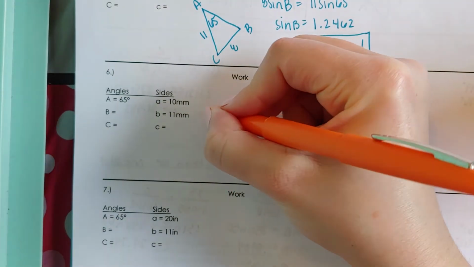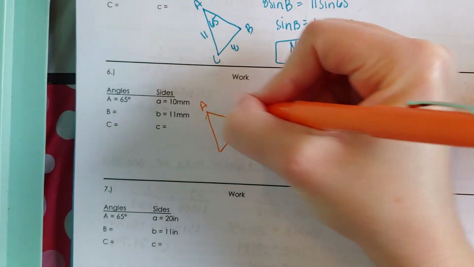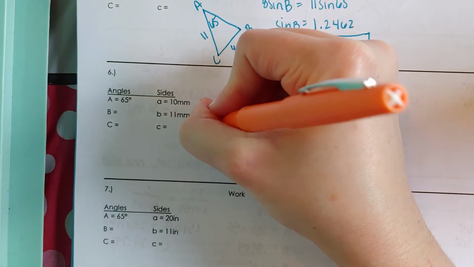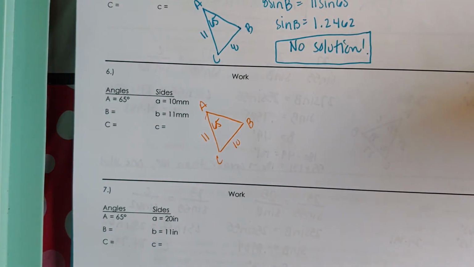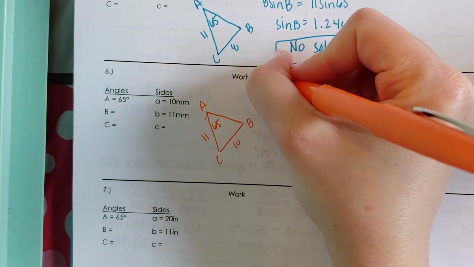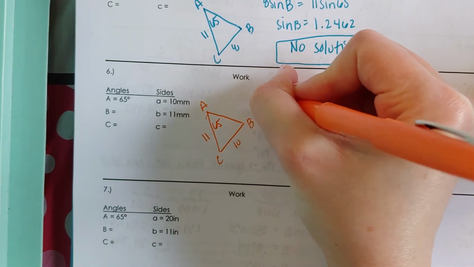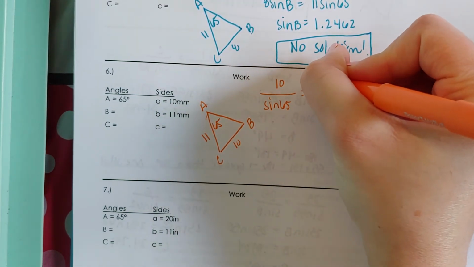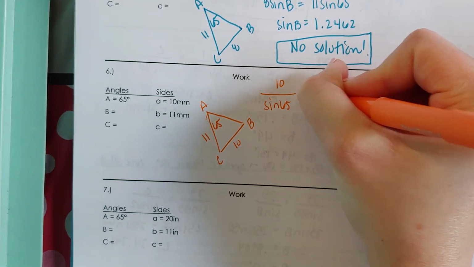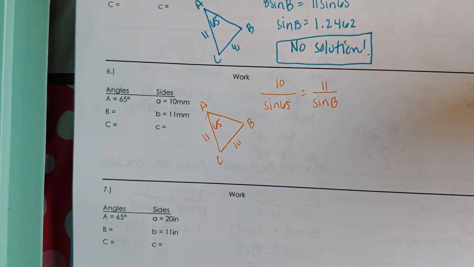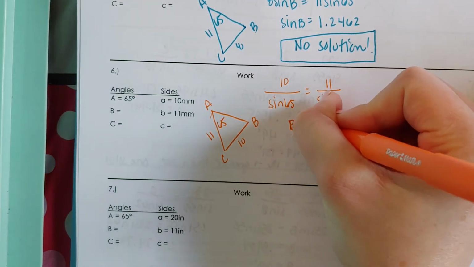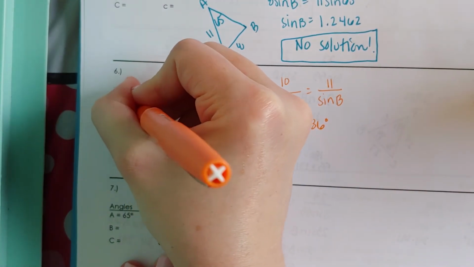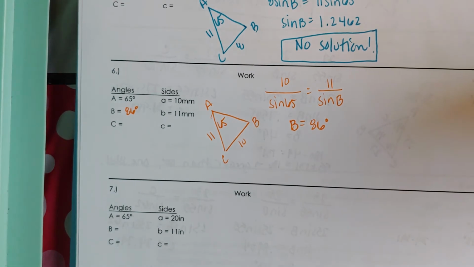So see here. A, B, C. A is 65. Little a is 10. Little b is 11. So I'm going to do, let's see, 10 over the sine of 65 equals 11 over the sine of b. You're going to cross multiply, you're going to do the inverse, you're going to get b equals 86. So I'm going to put that over here as my case 1.